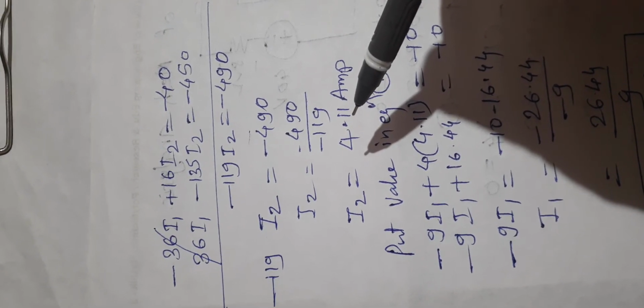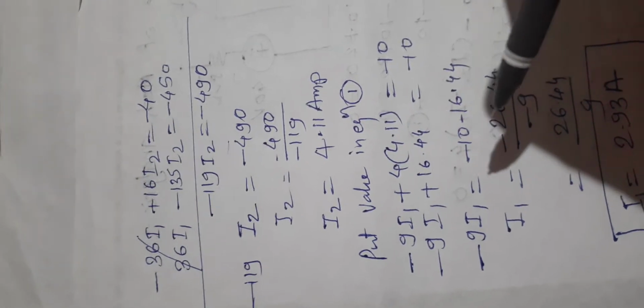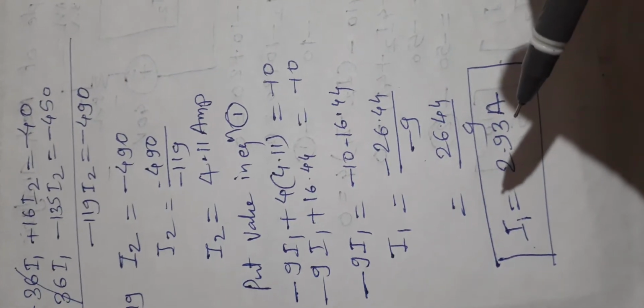after division 4.11. Put the value in the equation and you will get I1 is equal to 2.93 ampere.